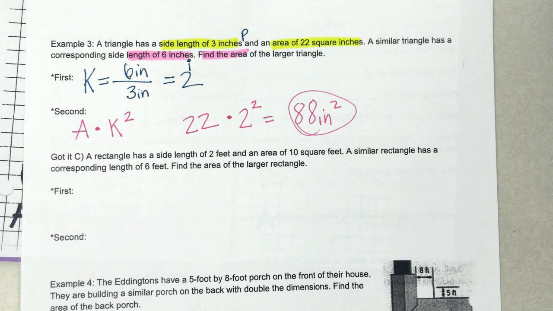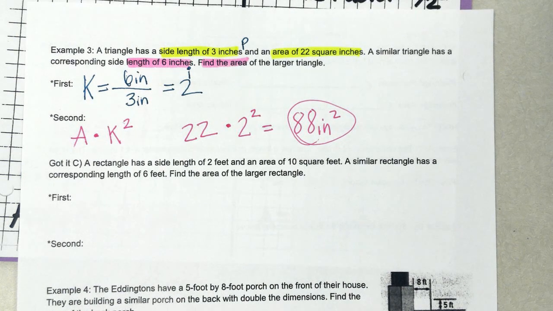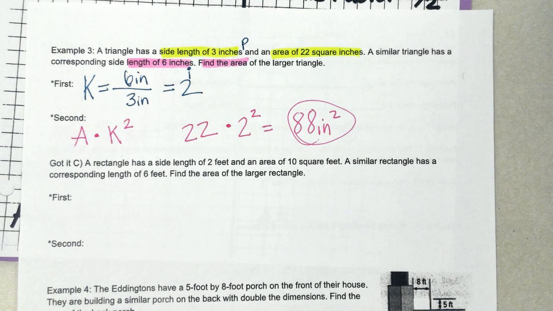Okay, got it. C. It says a rectangle has a side length of 2 feet and an area of 10 square feet. A similar rectangle has a corresponding length of 6 feet. Find the area of the larger rectangle. Take 30 seconds and do your highlighting. If you're not sure what I mean, it's the same as what I did in the last problem.